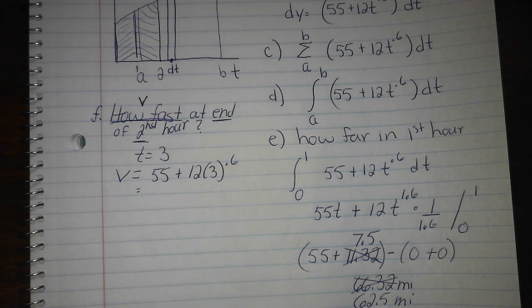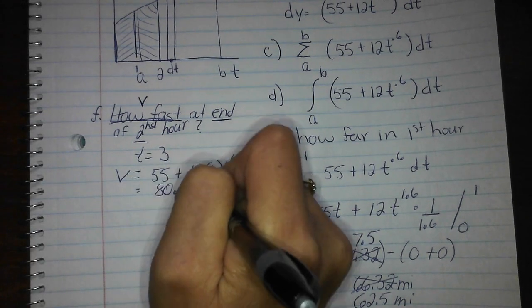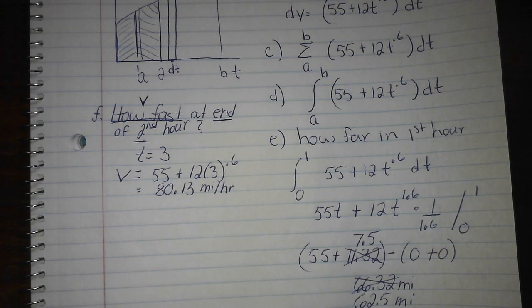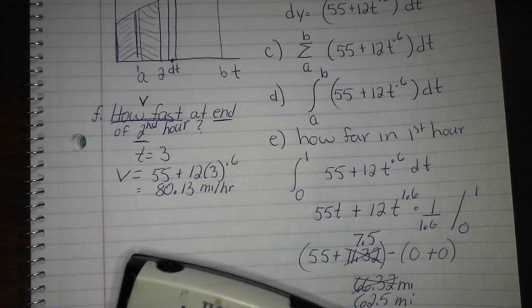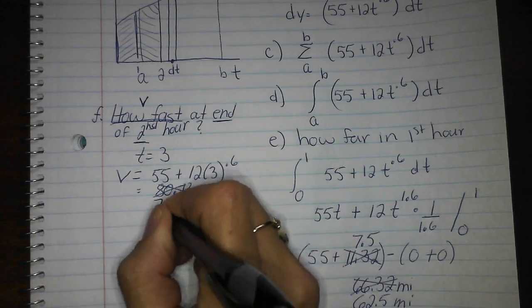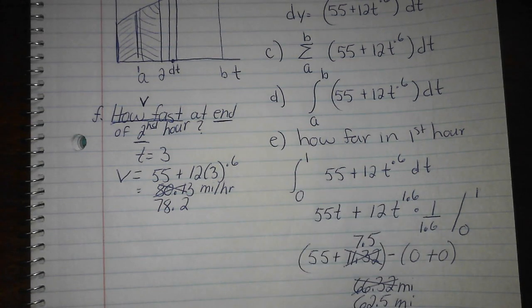Okay, I'm getting 80.13 miles per hour. Double checking. Oh, I did type it wrong. Having a struggle bus here. 78.2 miles per hour. Okay. And there's still one more question. Oh no, that was it.